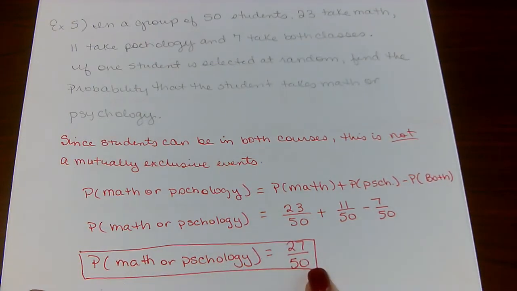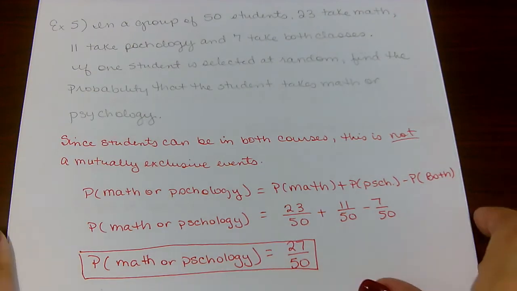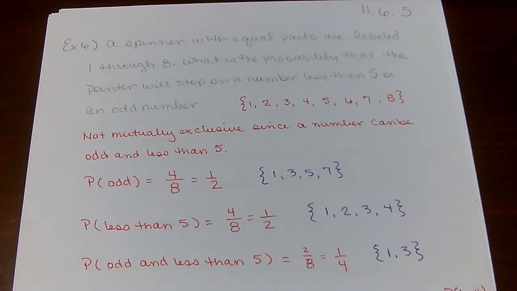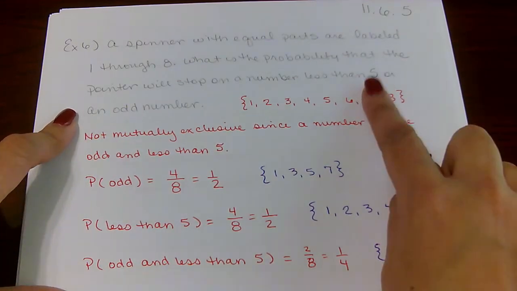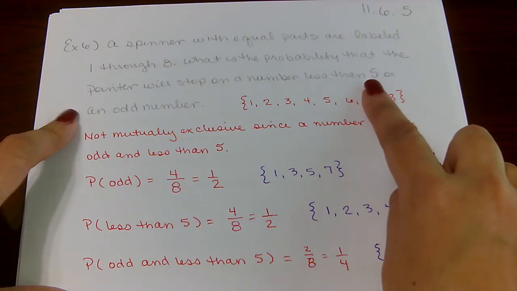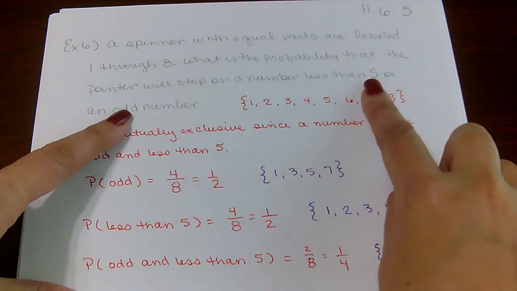Make sure this is simplified and you can use your calculator for that part. Number 6. A spinner with equal parts is labeled 1 through 8. What is the probability that the pointer will stop on a number less than 5 or an odd number? Because there are some numbers less than 5 that are also odd, this is not mutually exclusive.